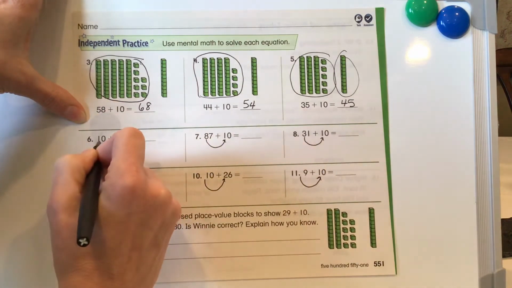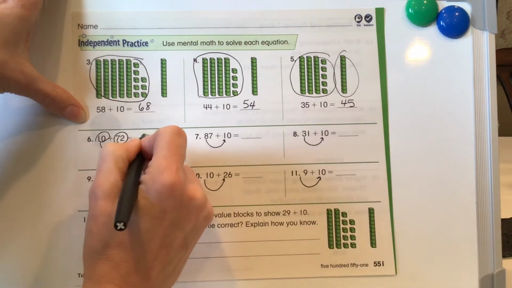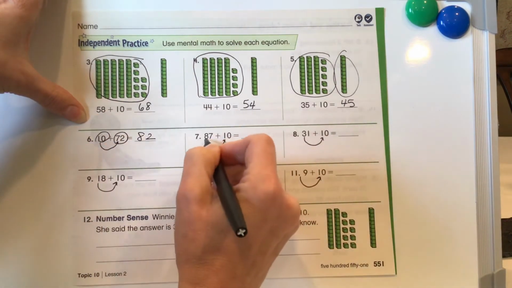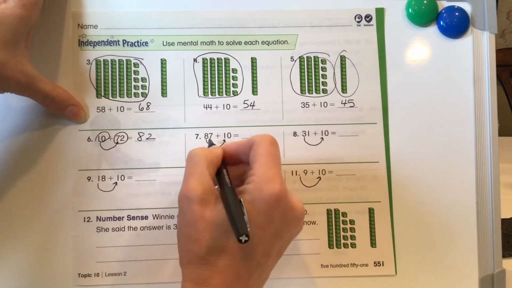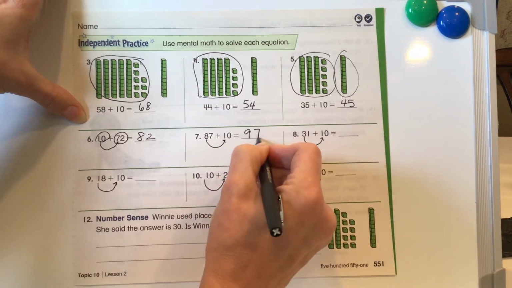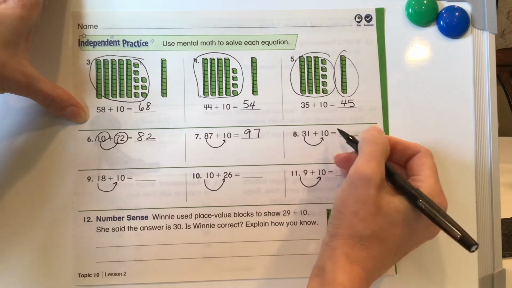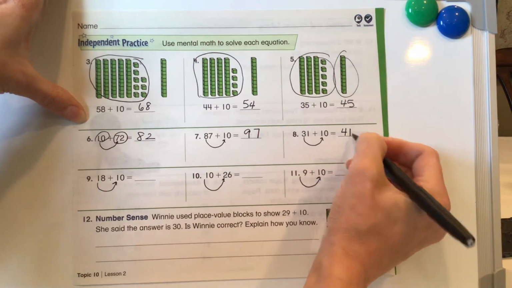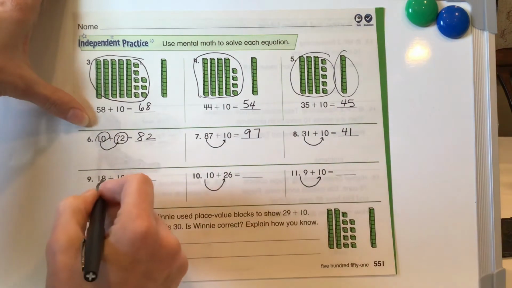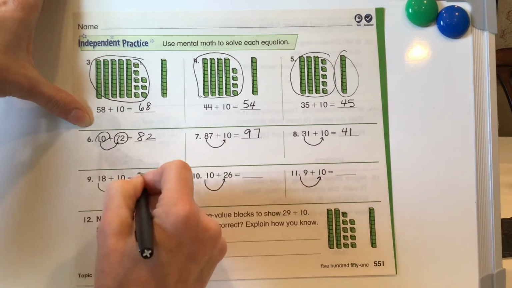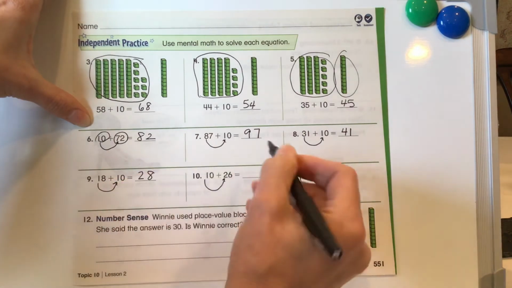Okay? So 10 plus 72 is 82. 87 plus 10 is going to be 97. 31 plus 10 is going to be 41. 18 plus 10 is going to be 28.